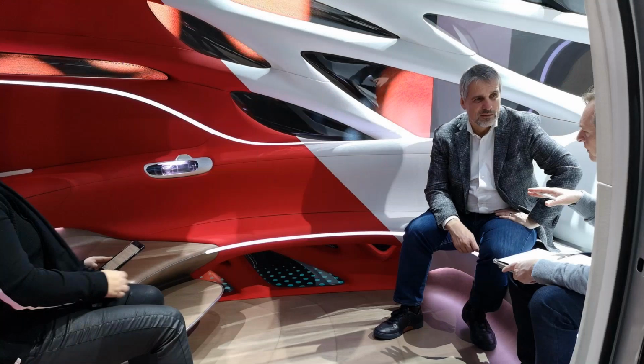This is again another level. This is when we reach the level 5 scenarios. This is an example from the CES, a picture I took there.